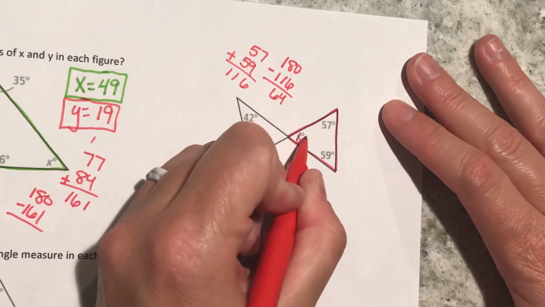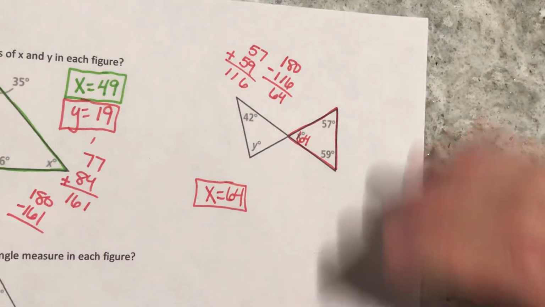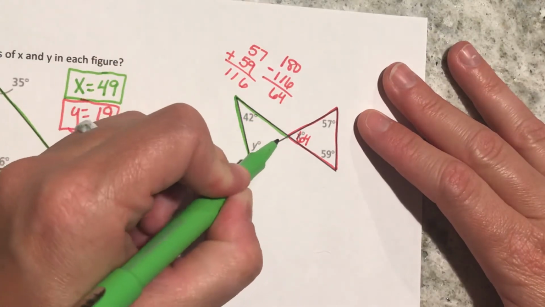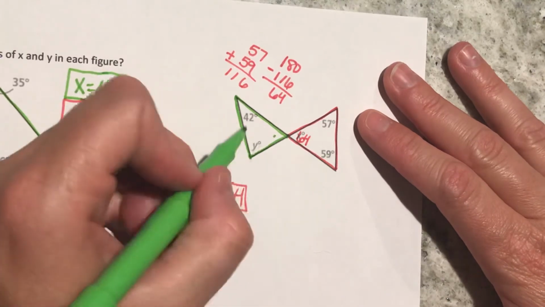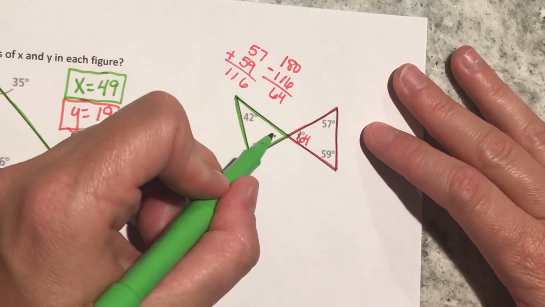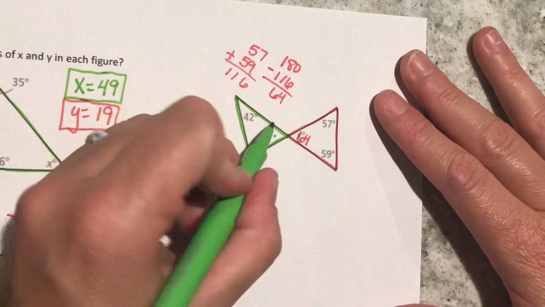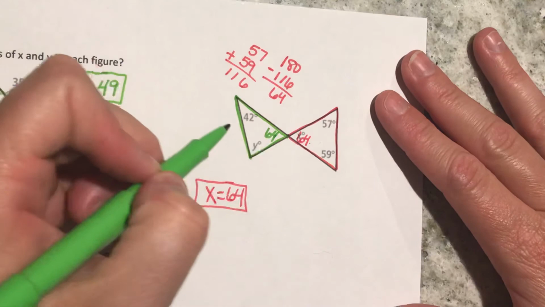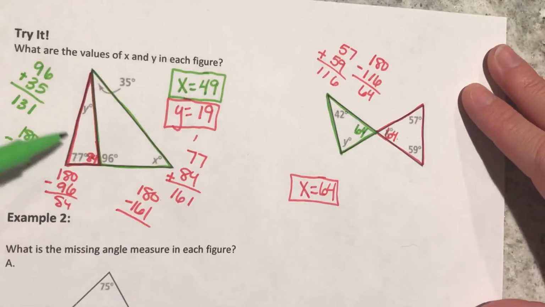So this angle is 64. Now I have to solve for Y. Y is a part of this triangle. And if I knew this angle, I would just be able to do the same process as I did there. So again, if I were in class, I would ask, well, how do I find this angle? And in unison, you all would say, oh, you have vertical angles. So if this is 64, this is 64. So now I'm back kind of in a good spot. It's a lot easier than this one.